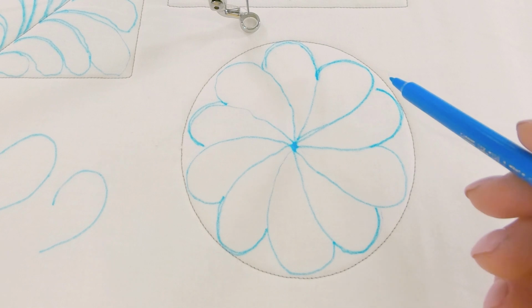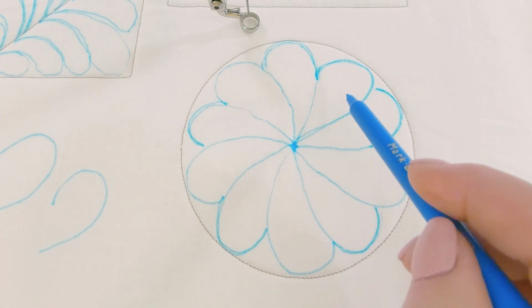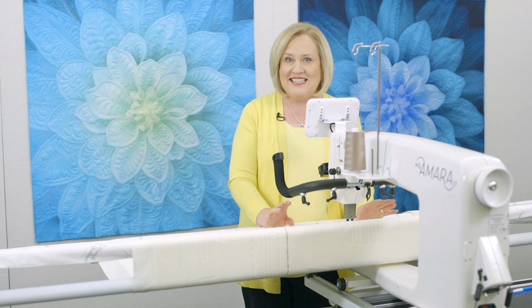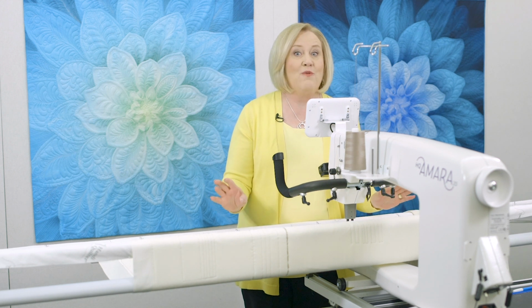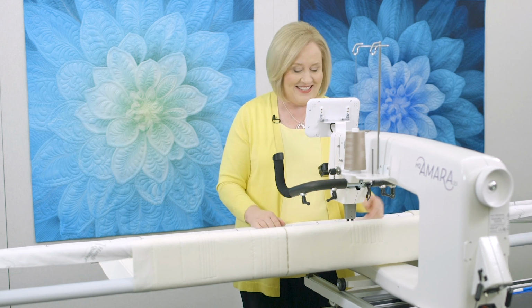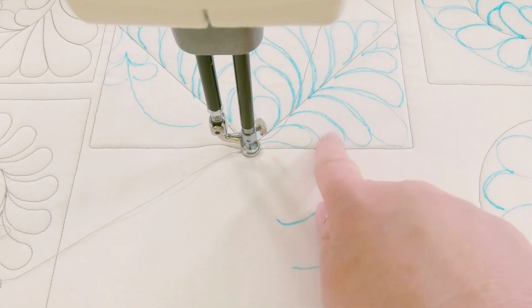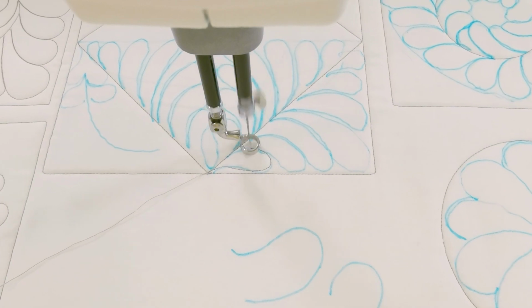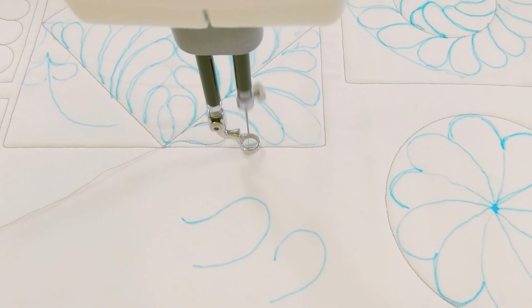This is fun to put on some pieced quilts that have circles in them and fill that right in. Okay, now let's stitch this out so we can see how well we drew. See if we can stay on the lines. All right, we're going to do our triangle feather first, and we're just going to go ahead and stitch. And I don't have to stay on those lines.